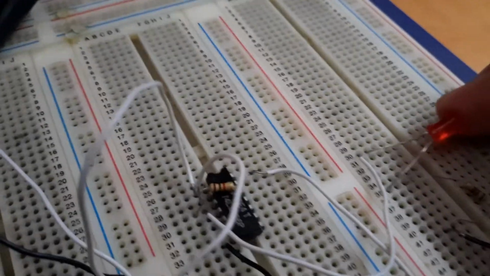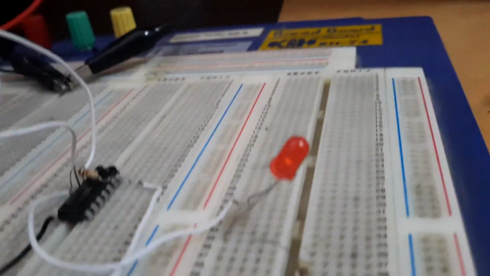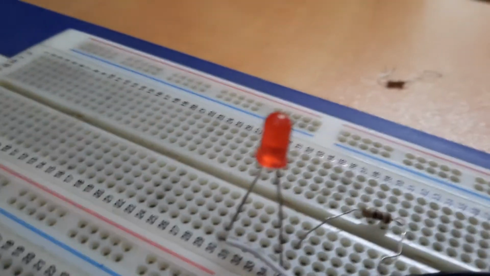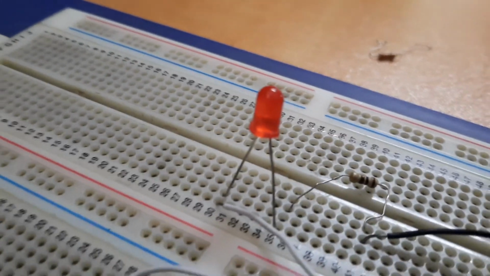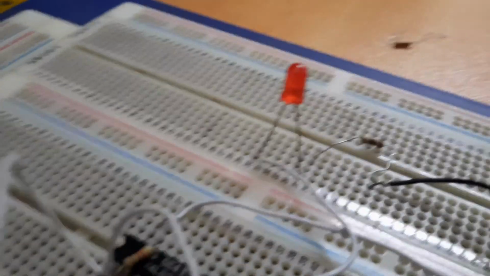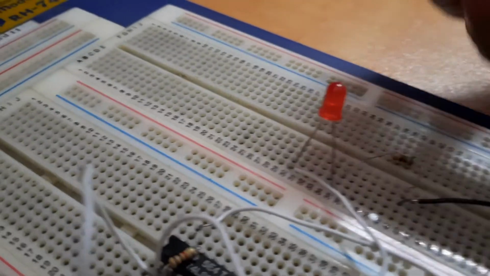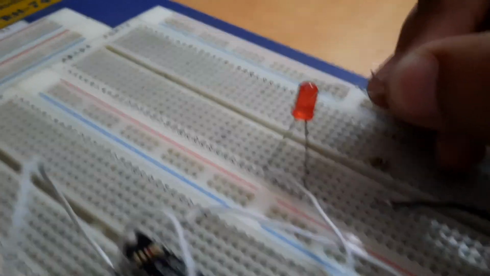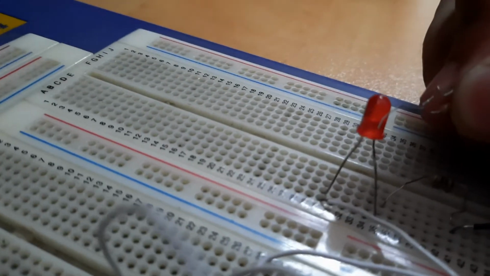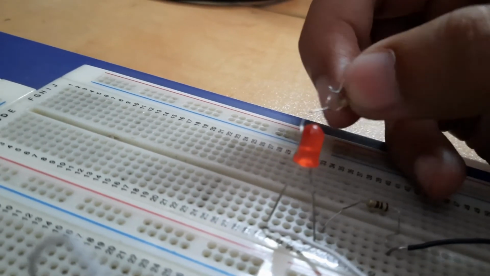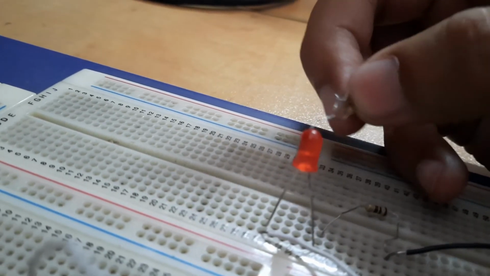Secondly, if you see the construction of LED, let me show you. Okay, it's not visible, but if you check the LED internally, or visualize it, you will find that internally there are two aluminium or metal strips.